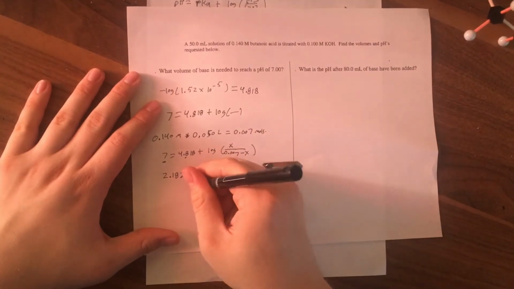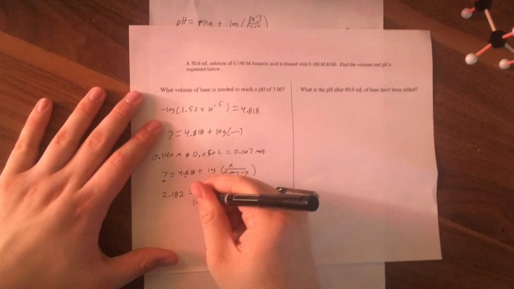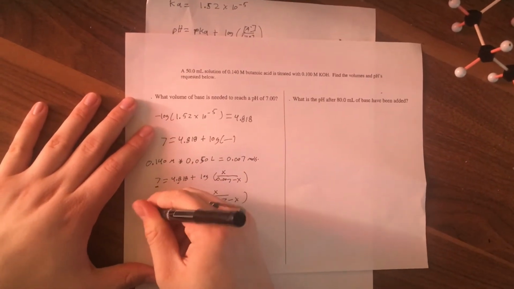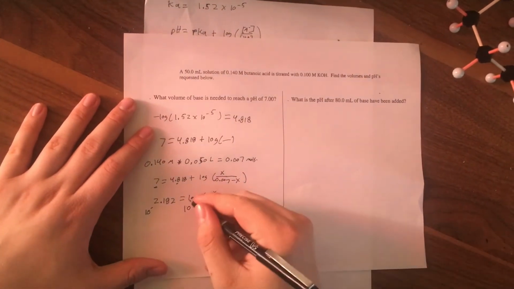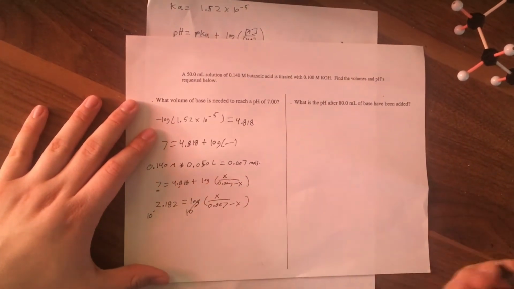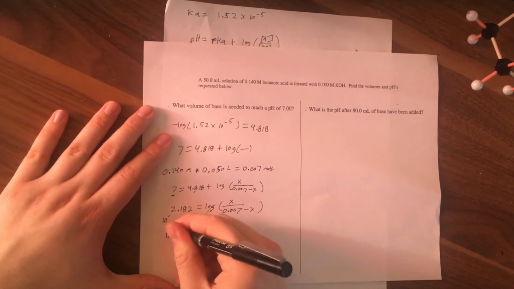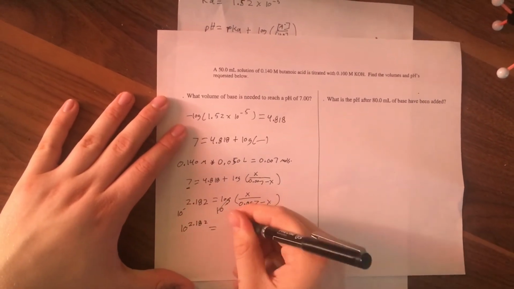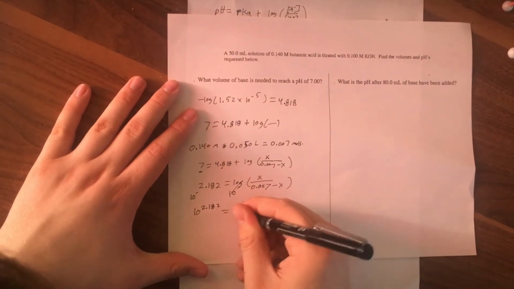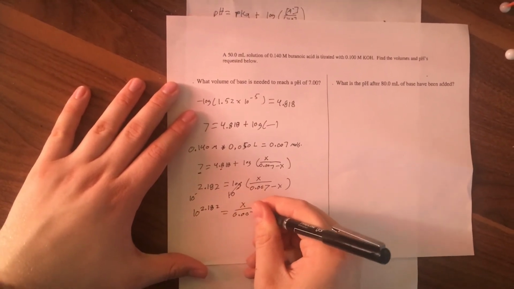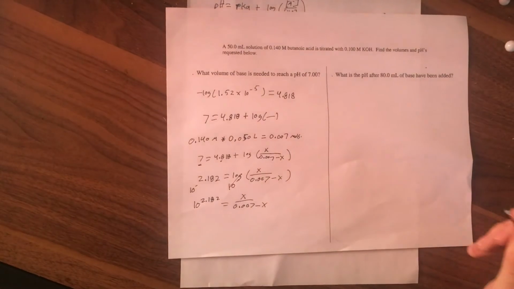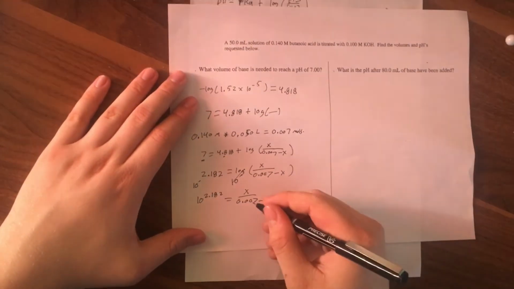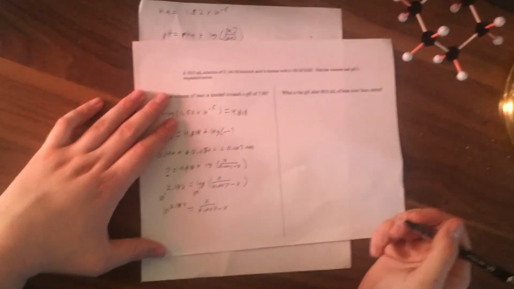So this means putting 10 to this power and 10 to this power. This cancels out the log and leaves us with 10 to the 2.182 equals x over 0.007 minus x. Now the next step would be to multiply this side.